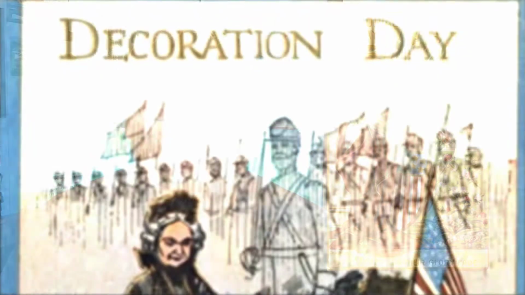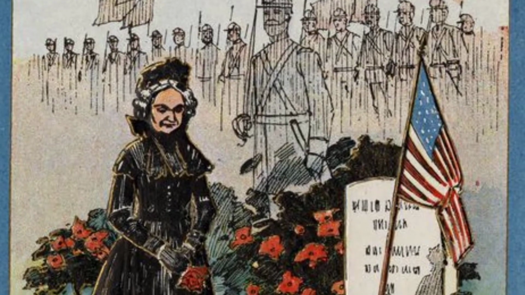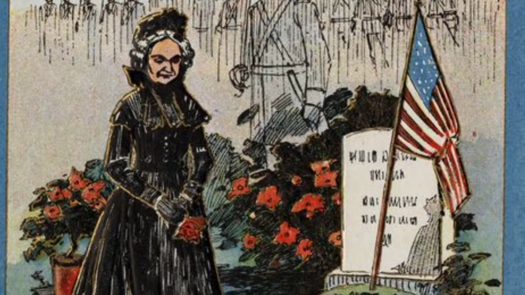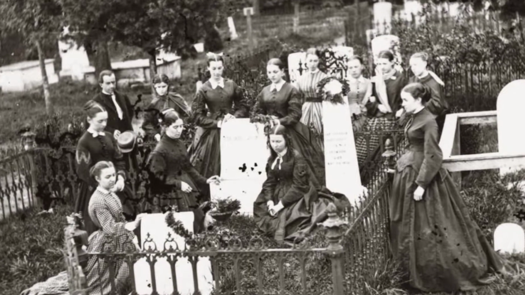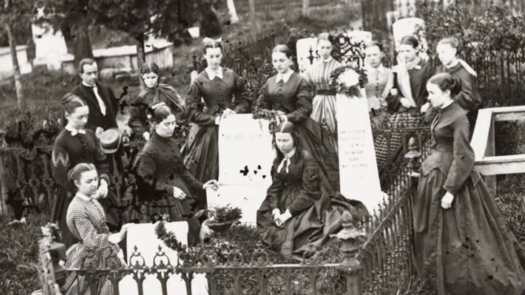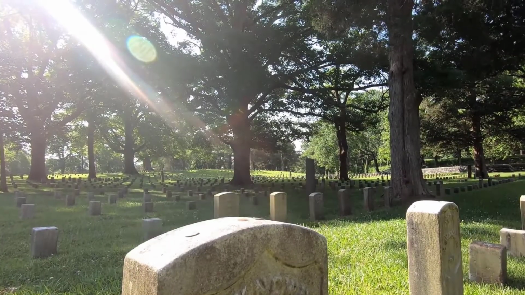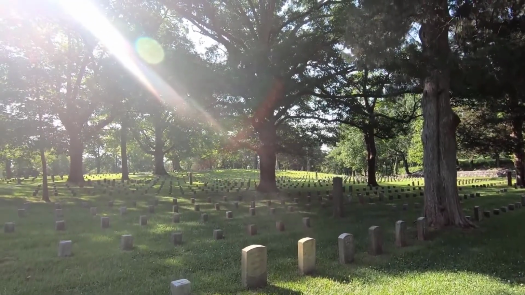Initially, the day was called Decoration Day because people went out and decorated the graves of fallen soldiers with flowers and flags. But in former Confederate states, they were not as pleased with the holiday because, for one thing, they said the holiday was created and intended for Union soldiers. Secondly, they argued that they had already established their own traditions to honor the Southern dead. One of the earliest was in Columbus, Mississippi in 1866, when a local women's group visited the cemetery there to decorate graves of Confederate soldiers who had fallen at the Battle of Shiloh.